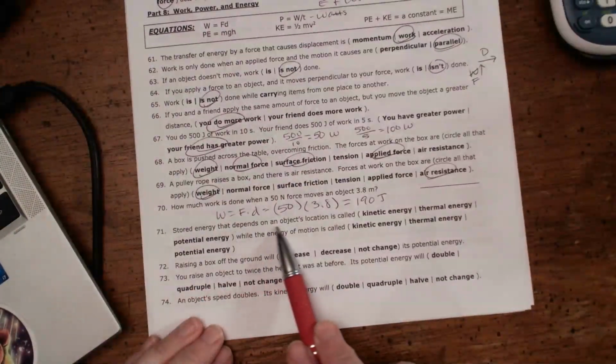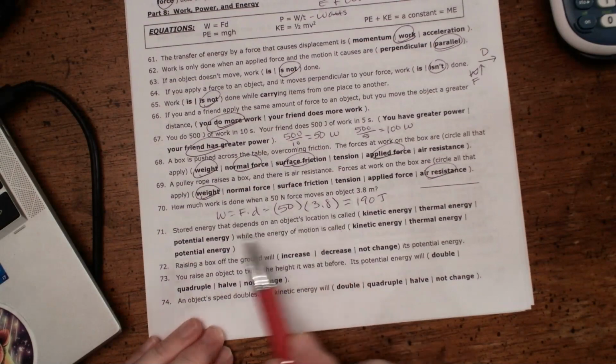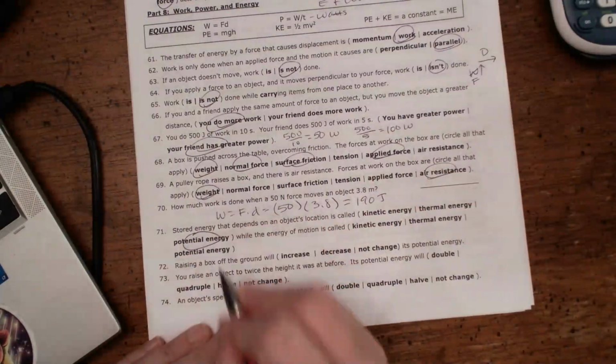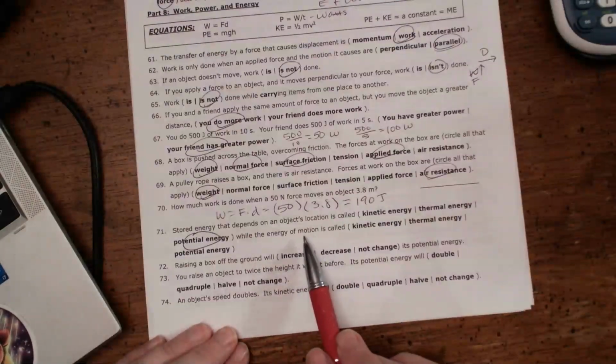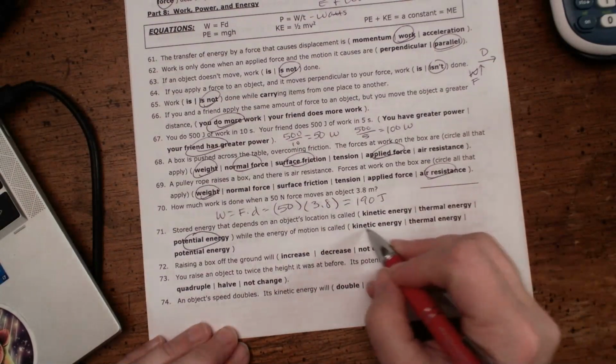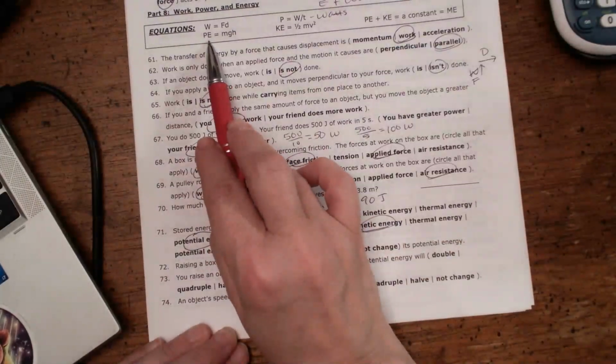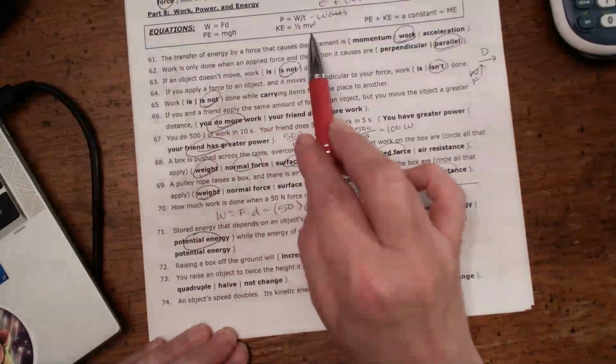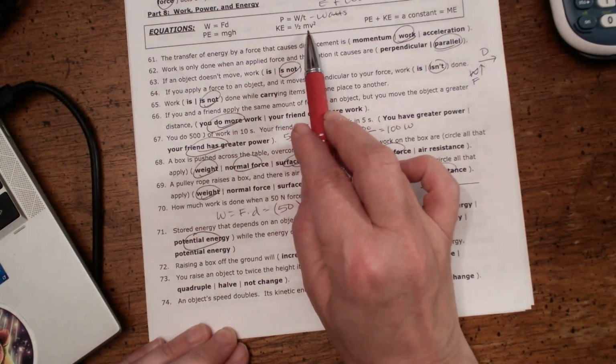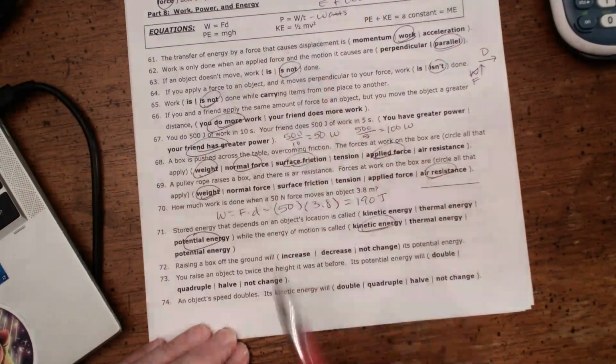Stored energy that depends on an object's location is called potential energy. We talked about that a few minutes ago. And then energy of motion is kinetic. So potential is m times g times h. Kinetic is 1/2 times m times velocity squared.